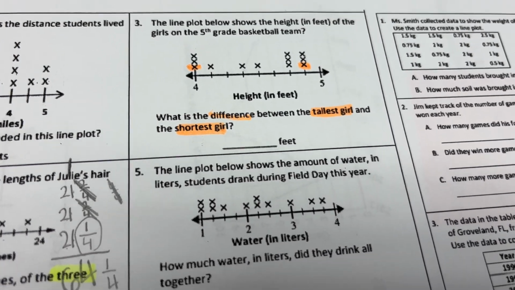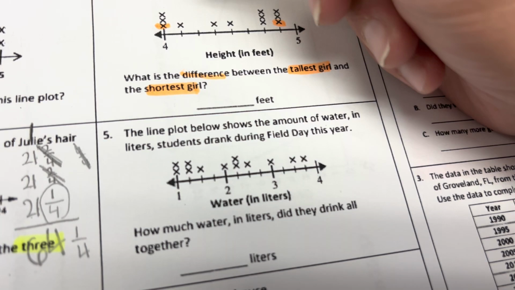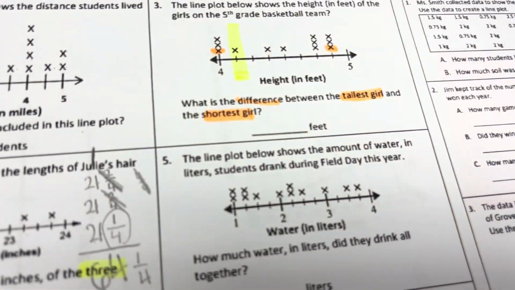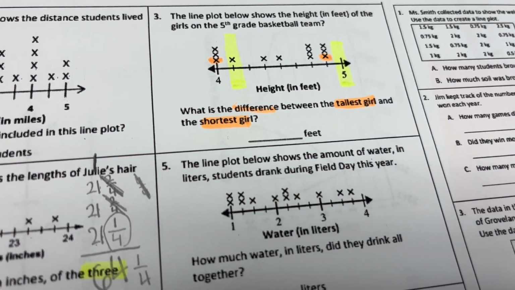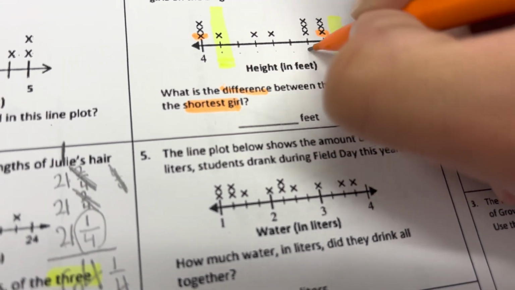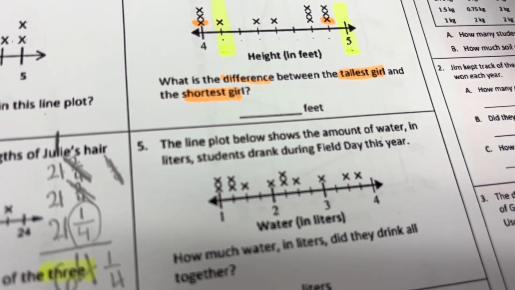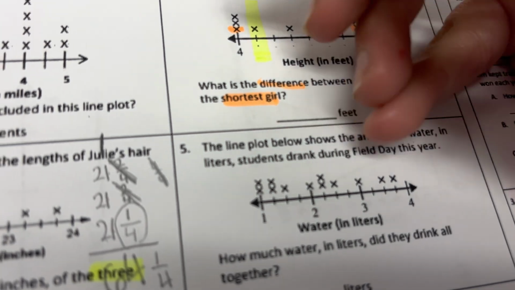You got to figure out how many pieces this line plot is cut into. So I'm not going to count that first whole number. I'll start counting after, and I'll count all the way through to the 5. This is cut into 1, 2, 3, 4, 5, 6, 7, 8. 8 pieces. So my shortest girl is just at 4.